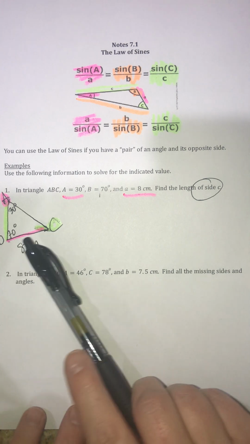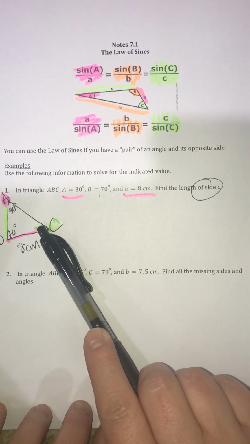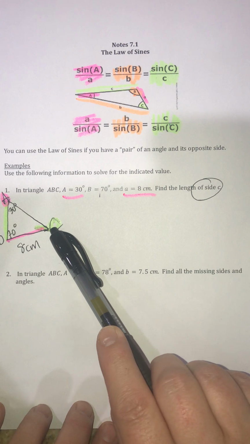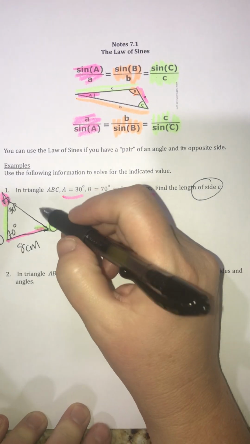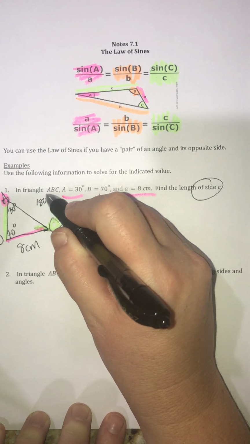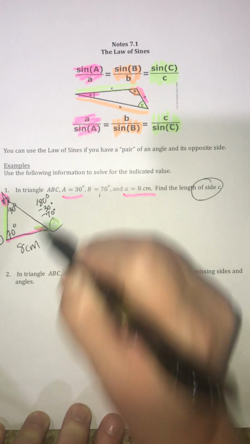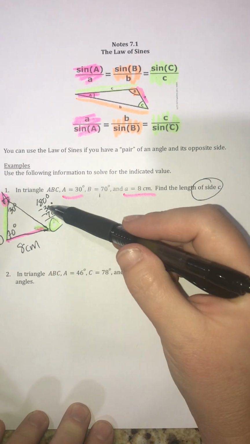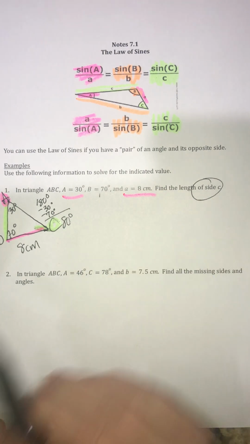However, if I'm going to figure out side C, I have to know angle C, and right now I don't know angle C. But as you know, we can do 180 minus the two angles we do know, and that will tell us angle C. Angle C will have to be 80 degrees.